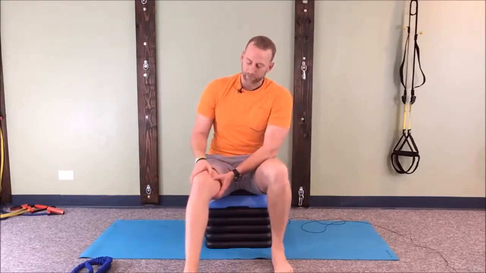Now you want to look for a tender spot, and when you find it, you'll know it. You're going to be like, whoo, that's some stuff right there, right? That's the party. Remember, dive into the party. So you're going to lock in here for 30 to 45 seconds, going through and releasing that vastus medialis, okay? Once you're done with that, give it a little rub out.